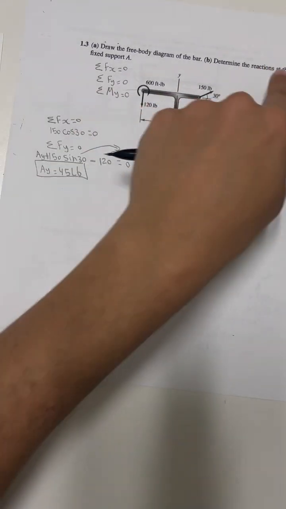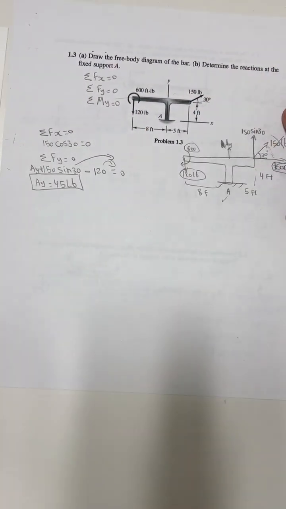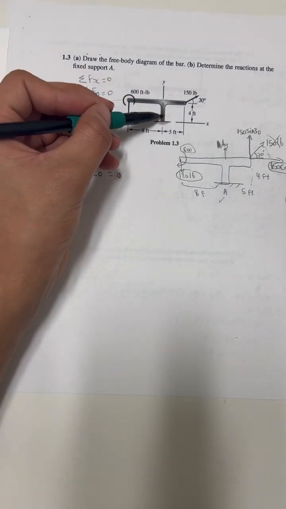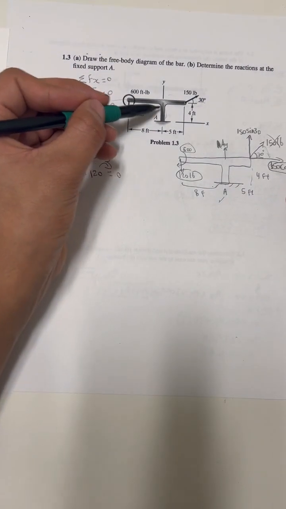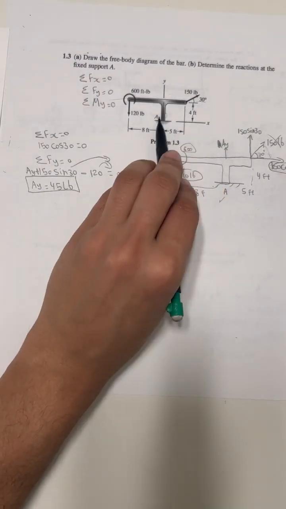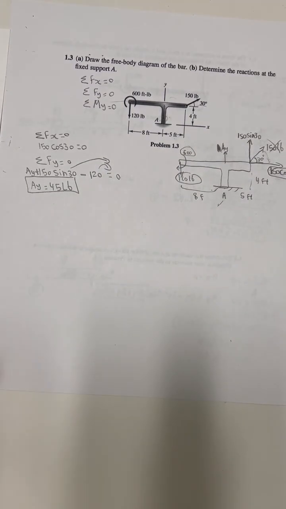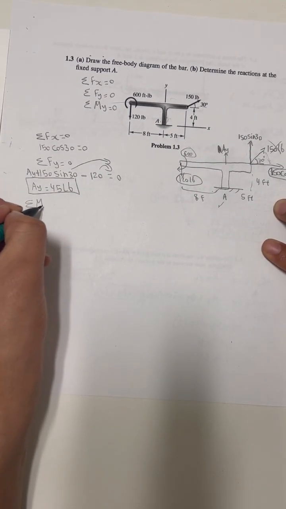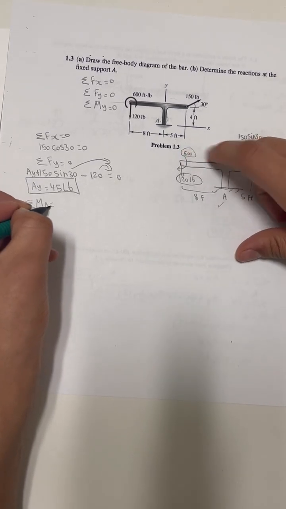Right. You might think the question is finished, and actually you're asking only about the reaction, but I want you to also get something. This reaction at A also has a moment. It's not shown, but it has a moment, and we can also get it. Let's try to get it. So summation of moment at point A equals 0.